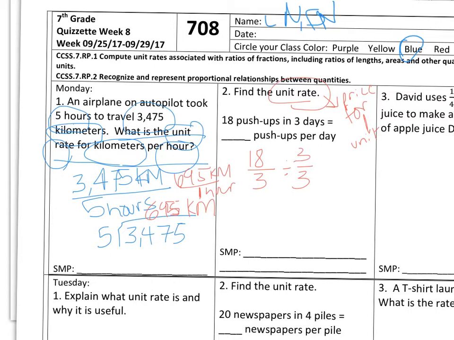3 over 3 is just one whole, so we can always manipulate fractions and simplify them by wholes. So 3 goes into 18 6 times. 3 goes into 3 1 time. Now if you remember your hint on page 12 of your math notes, it specifies that when you have a rate written as a fraction, the way you calculate unit rate is by having a denominator of 1.